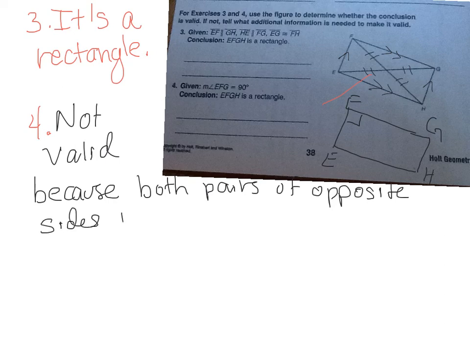because both pairs of opposite sides need to be parallel. Okay, so you have to say that first, and then you can conclude that with a right angle, it would be a rectangle. Okay. Any questions about this part?